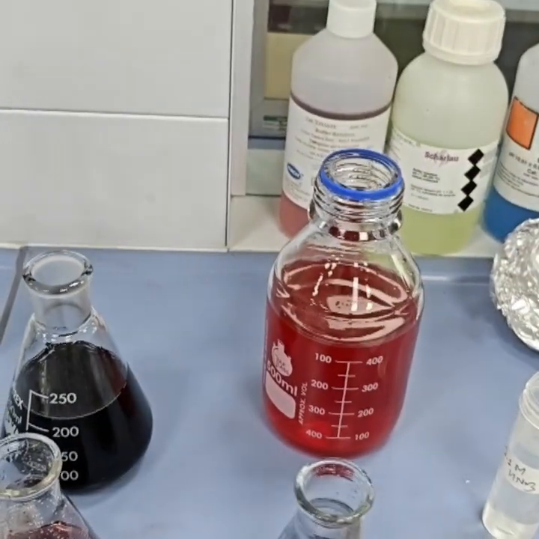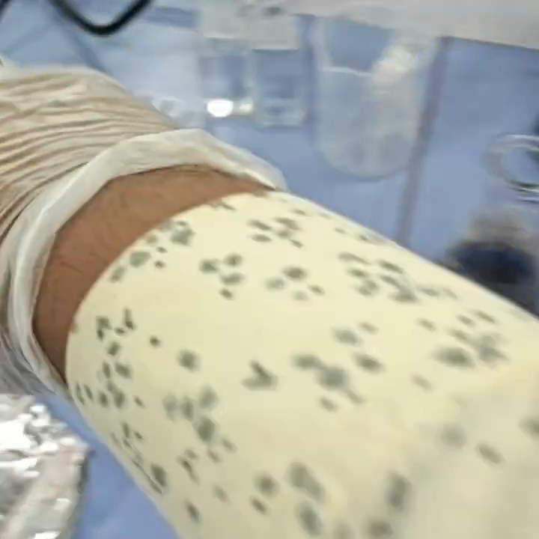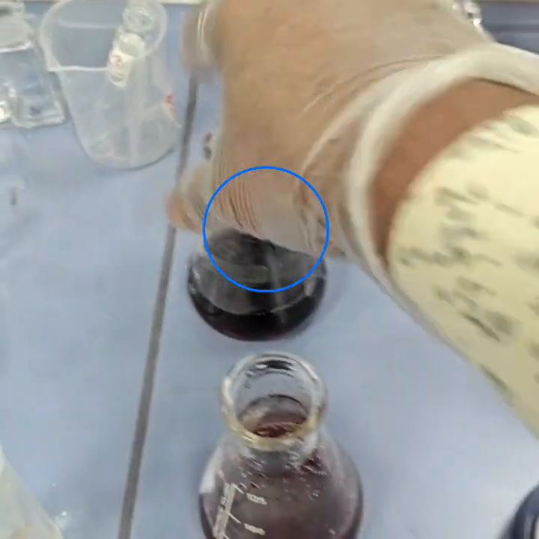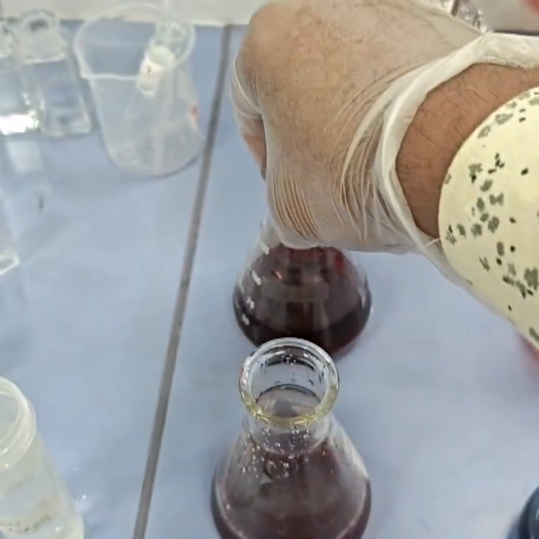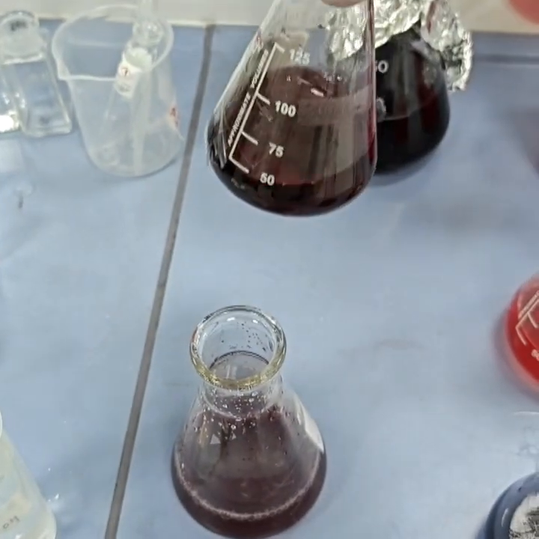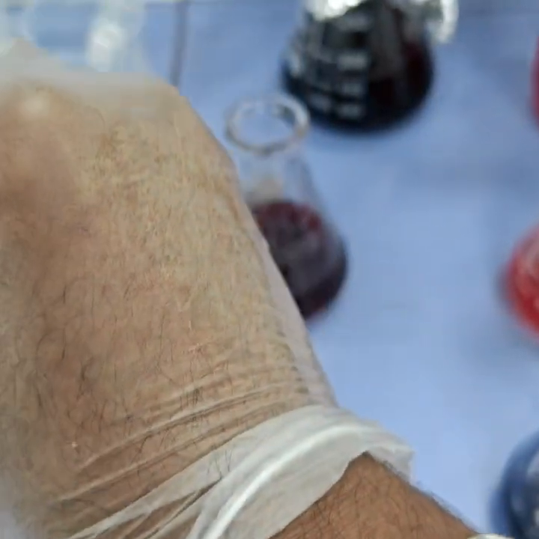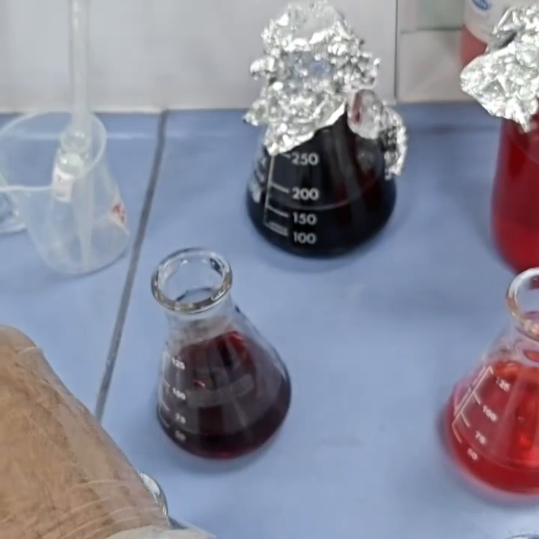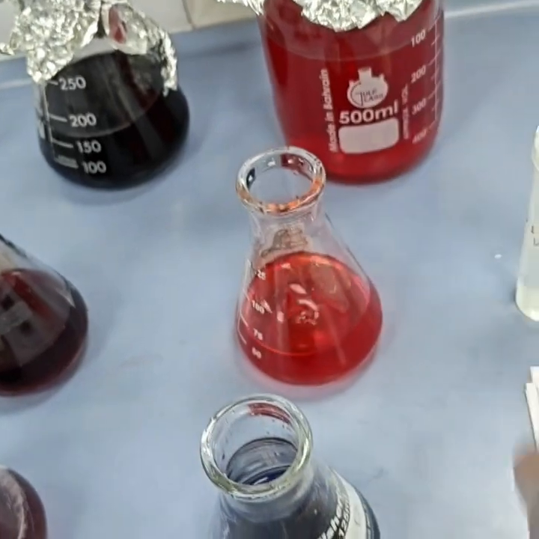Now we will see the same thing by adding base. Let me add base first to the EBT. You could see the color has entirely changed. Here there is more tint, so this is slightly purple, and this is also purple, but the color is a bit lower in tint. And if I add base to the Congo red, you could see the color has changed, but there is a shift.